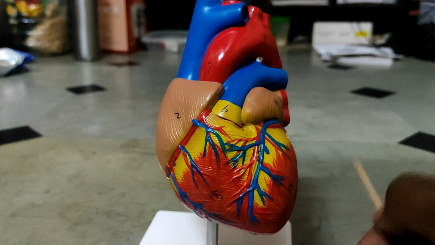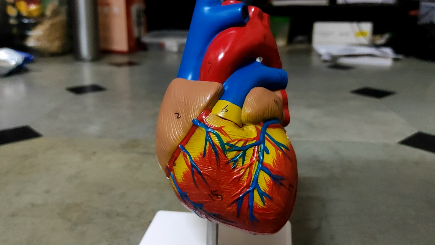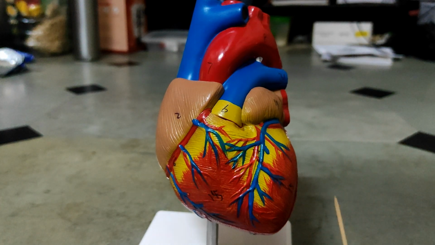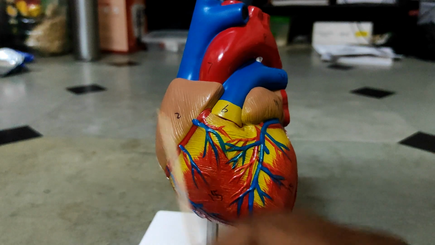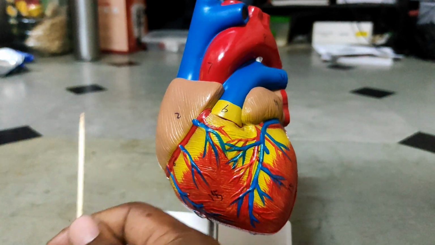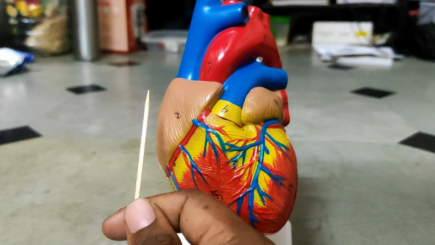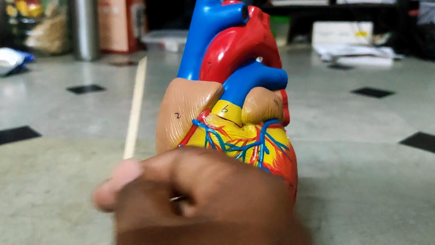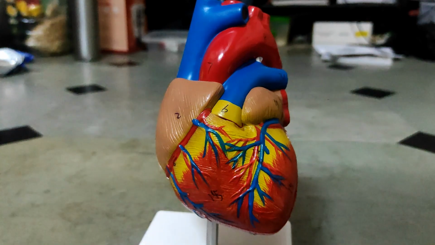It is overlapped by the anterior border of the left lung, and it is situated in the left fifth intercostal space, 9 cm lateral to the mid-sternal line. So here the sternum is like that, meaning it is lateral to the mid-sternal line. We have a 9 cm gap from the sternum to the apex region of the heart.